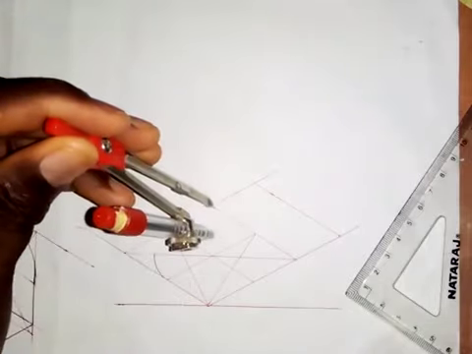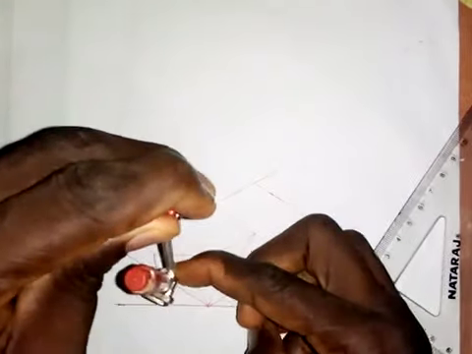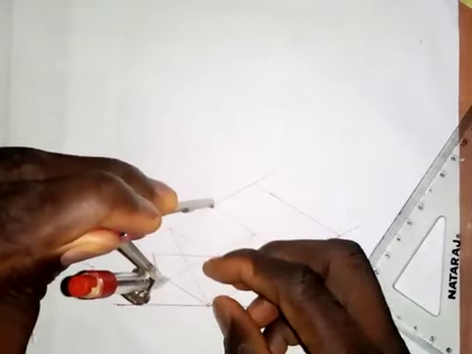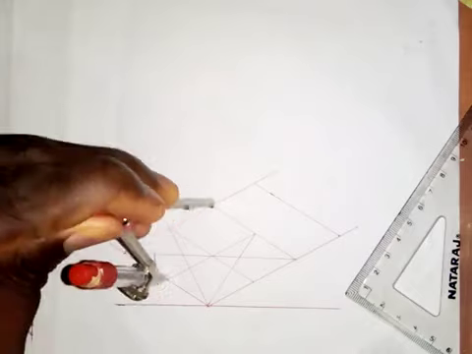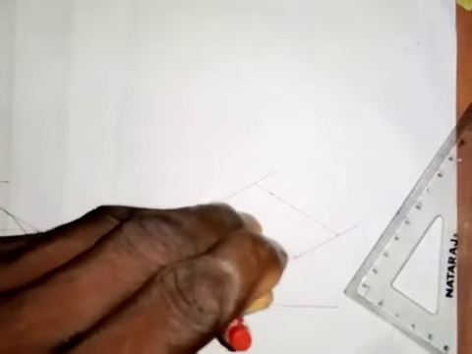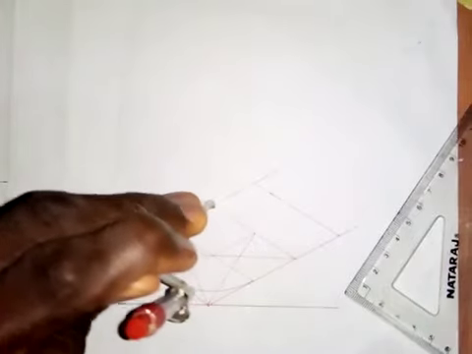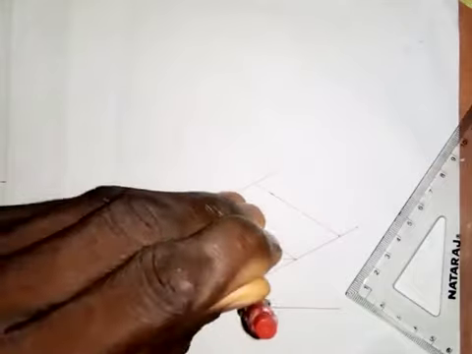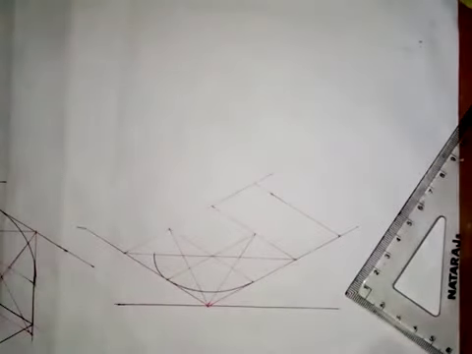The next thing I'm going to do is to put the end point of my compass at this point here. So I will extend it here. Okay, so we have to take it easy. Then I'm going to draw an arc like this. Okay, so we are going to stop it here. So this is what we need down here. If I need anything, I'll come back and show you that.